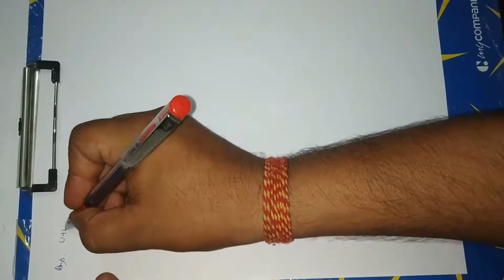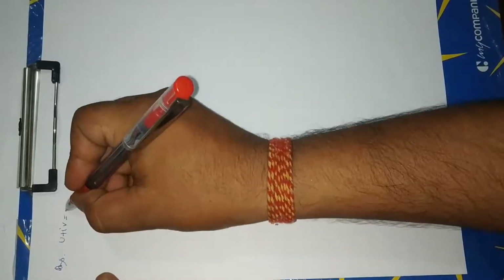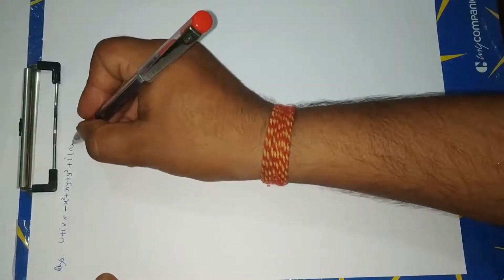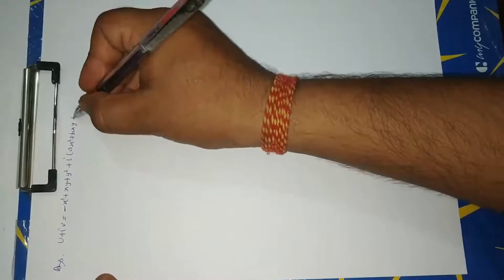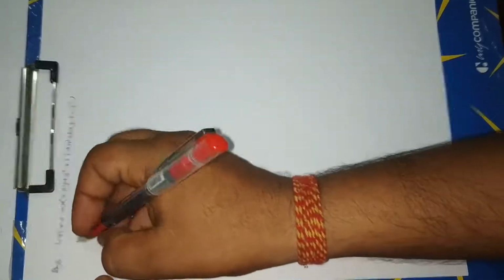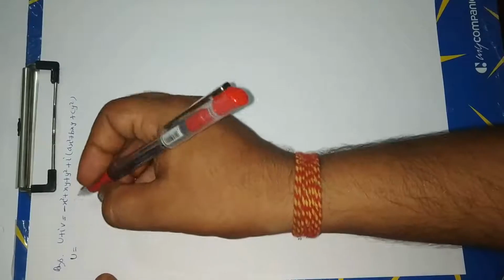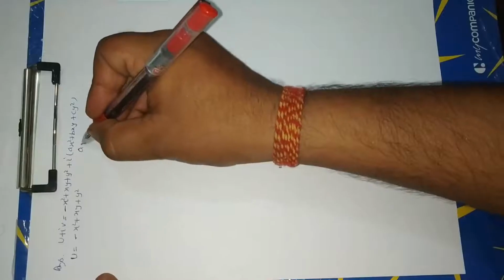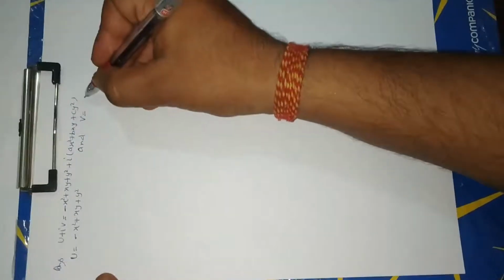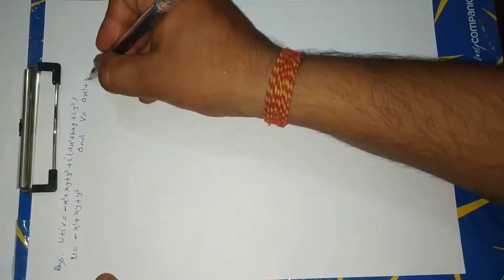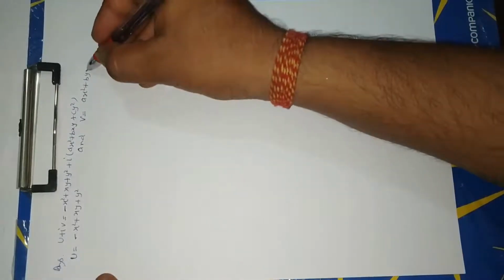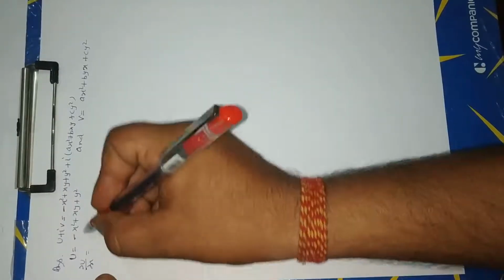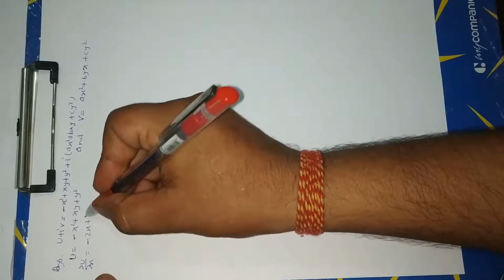f(z) is u plus iv, which is equal to minus x square plus xy plus y square plus i into (ax square plus bxy plus cy square). Now comparing real and imaginary parts: the real part u equals minus x square plus xy plus y square, and the imaginary part v equals ax square plus bxy plus cy square. Now del u upon del x equals minus 2x plus y.